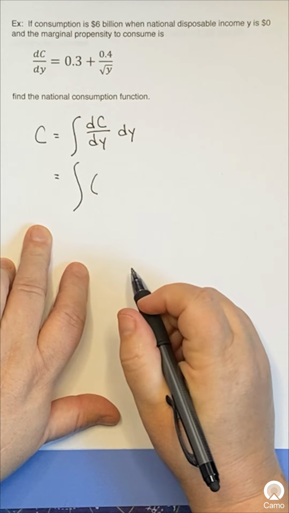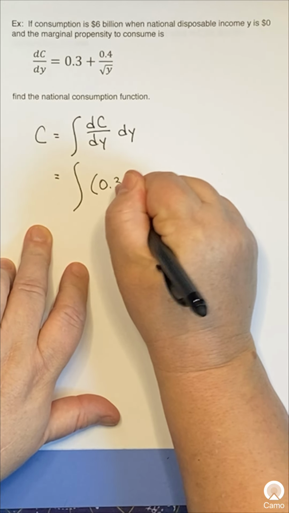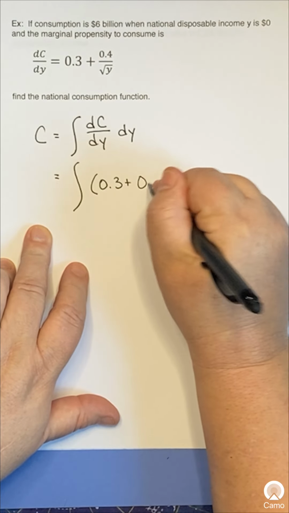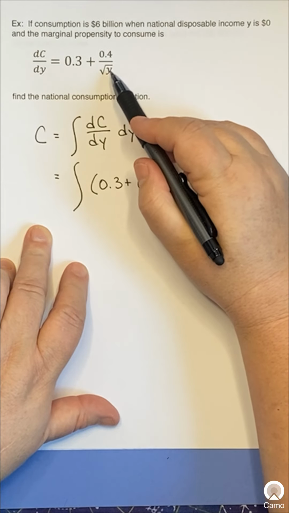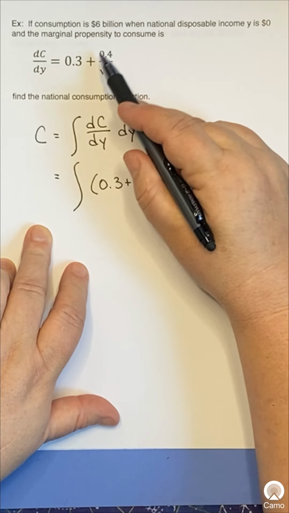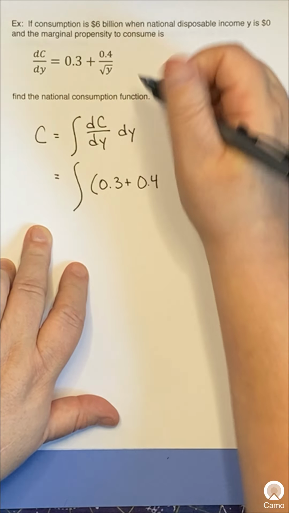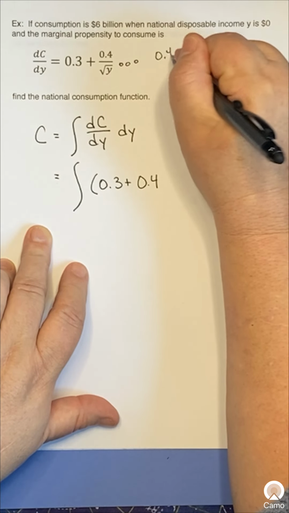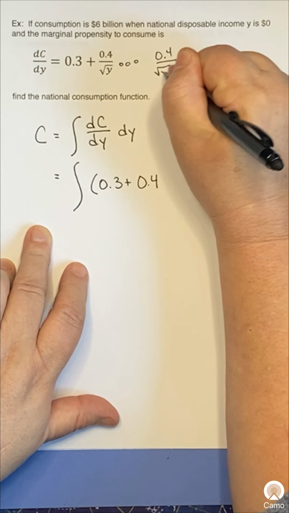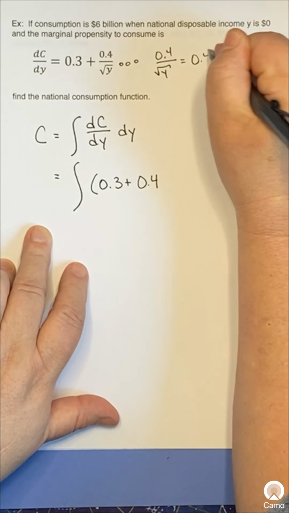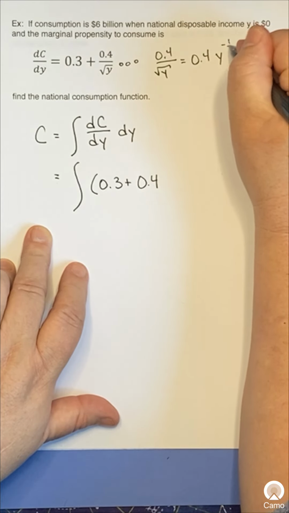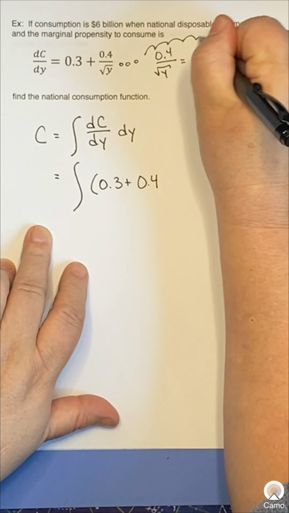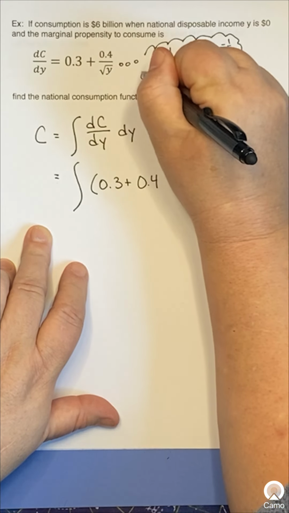So let's go ahead and take a look at that. I've got, and again, remember parentheses, 0.3 plus 0.4 over radical y, and this is a beautiful symbolic way of writing this, but I'm going to remind myself that 0.4 over radical y is really 0.4 times y to the negative 1/2. Put that little bubble in there.